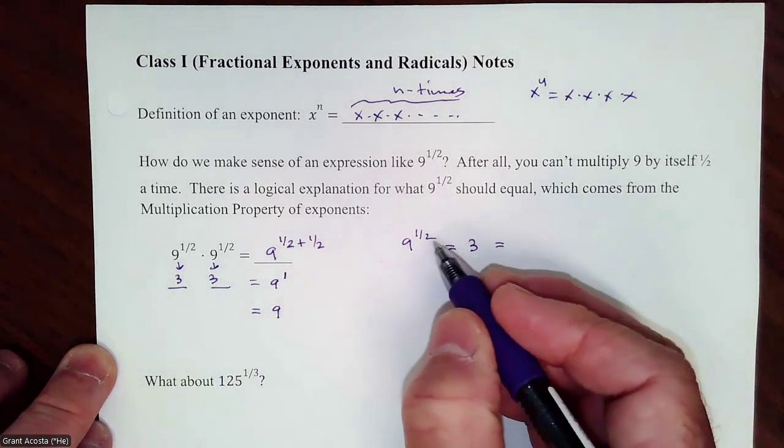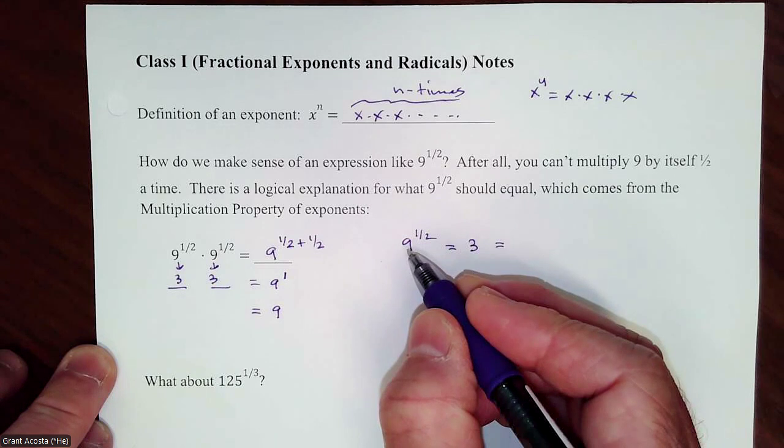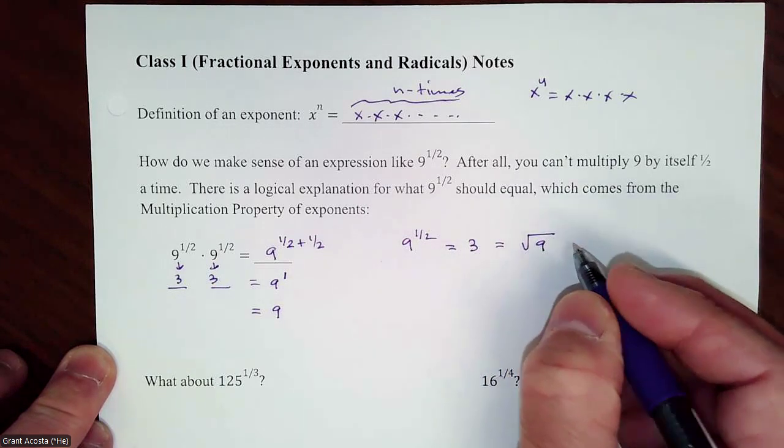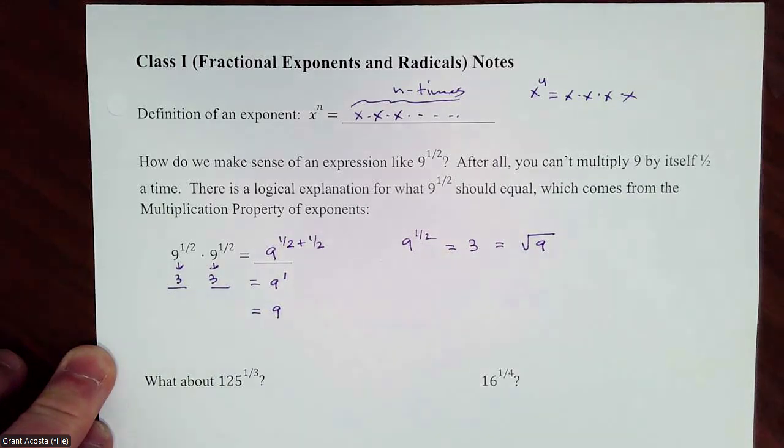So what does this really mean? Some of you know another way to get from 9 to 3 is to take the square root. The square root of 9 is the same as 9 to the 1/2.